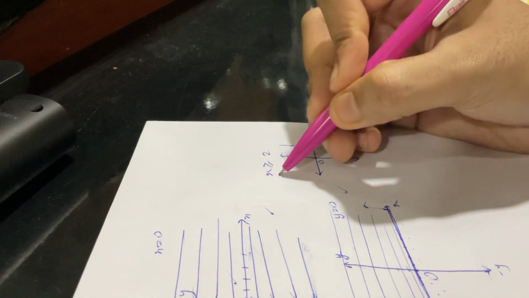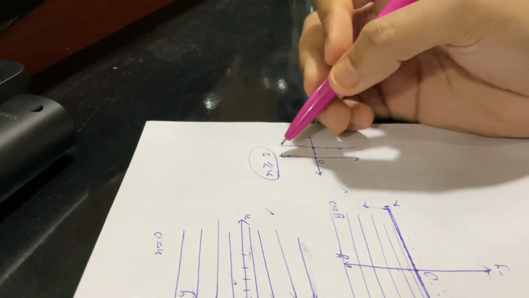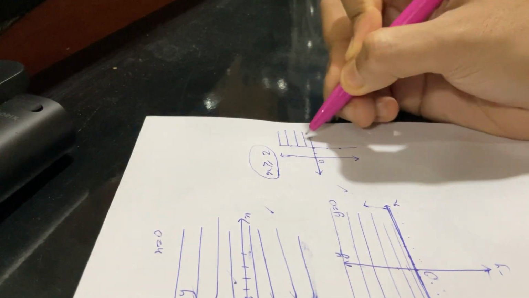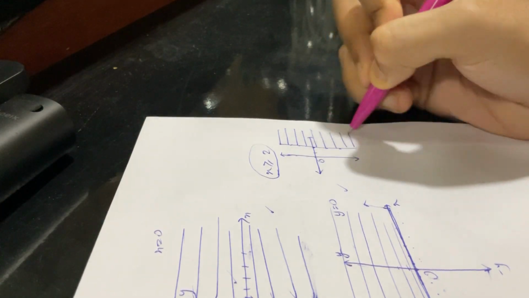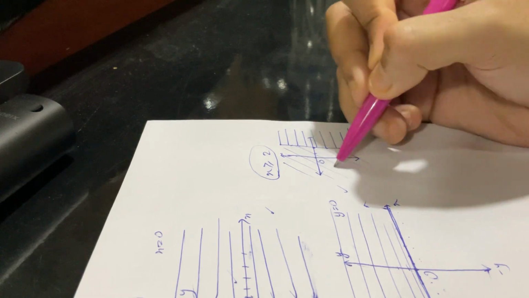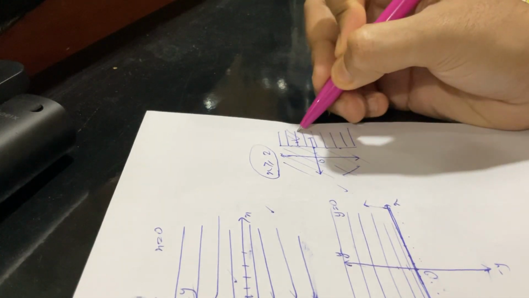Now they're asking for all x greater than or equal to 2. So x should be equal or greater, and we'll mark these regions over here. All these other regions are excluded. These are the excluded zones and this is the included zone in this graph.